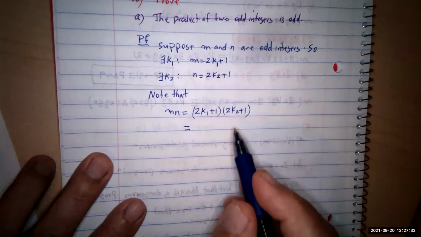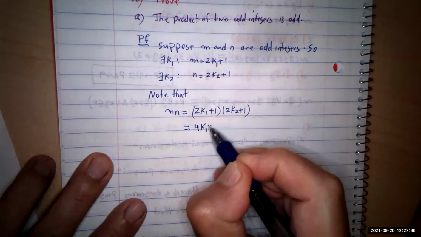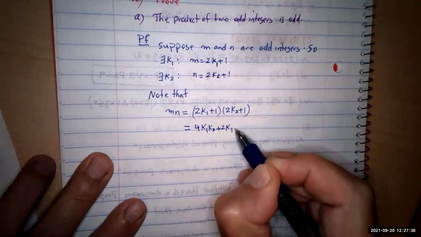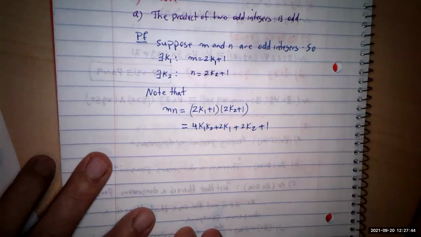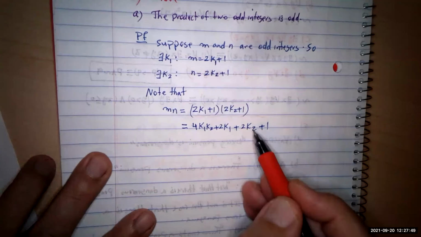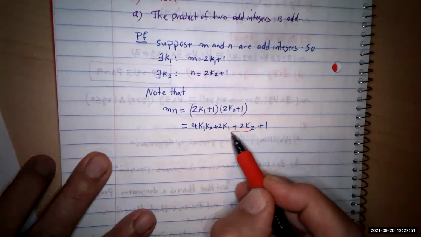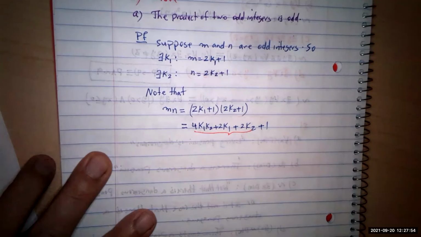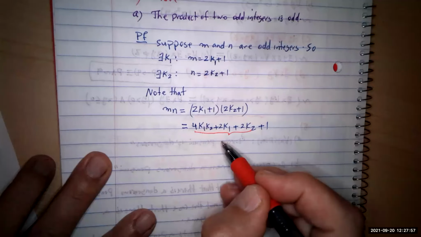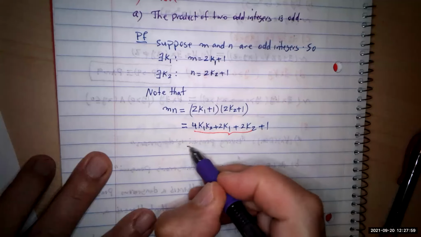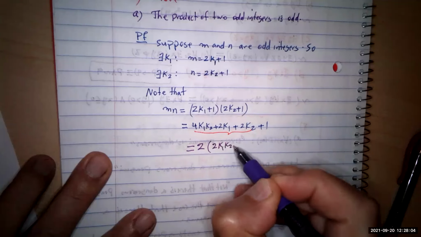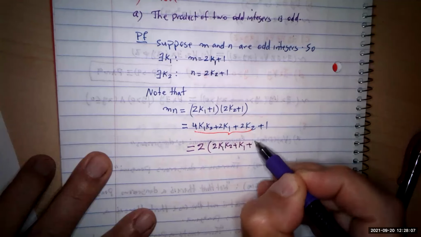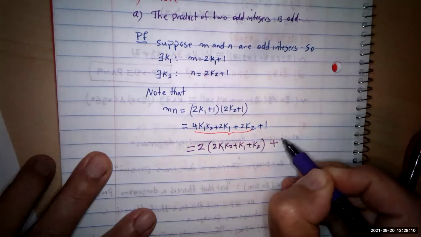Foil, multiply, go forward. 4k1k2, 2k1, 2k2, and 1. Algebra. You have to change it into the form of 2k plus 1. We talked about it. You see, look at these. What you can do, you need a factor of 2. So take the 2 as a factor here. You factor out the 2, and the leftover is going to be what? 2k1k2, k1, k2. You leave the 1 as is.